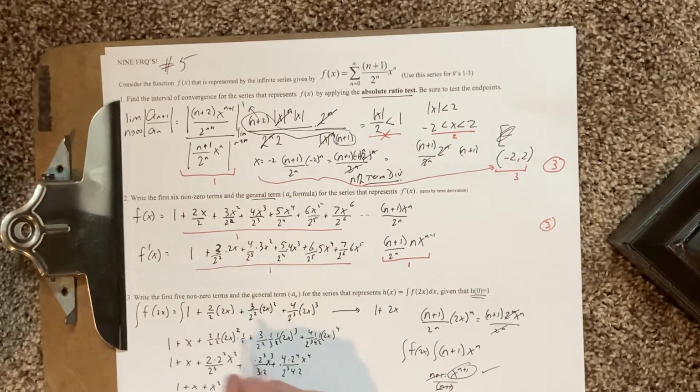Now this guy, I kind of want to see this general term, even if it's unsimplified or simplified. This is like 1 for your general term. But this guy here, you really need to have some sort of work for your f of 2x that you're about to integrate. And by the way, either one of these is okay.